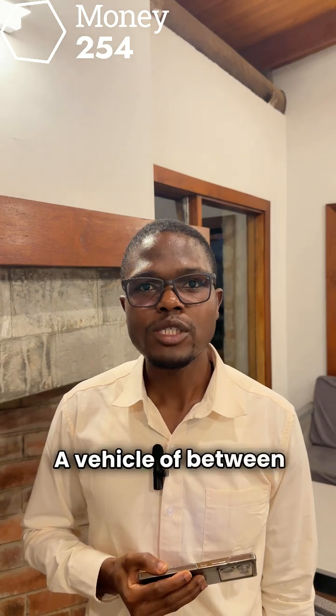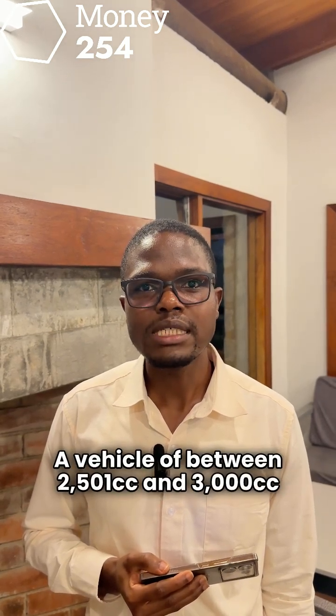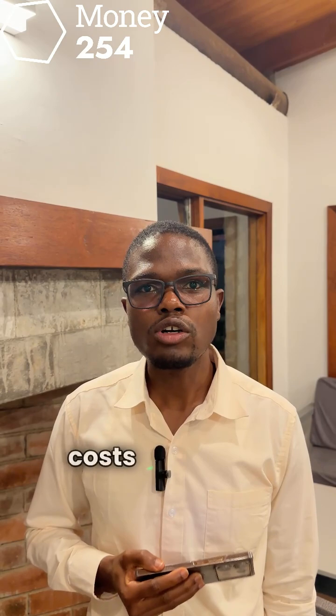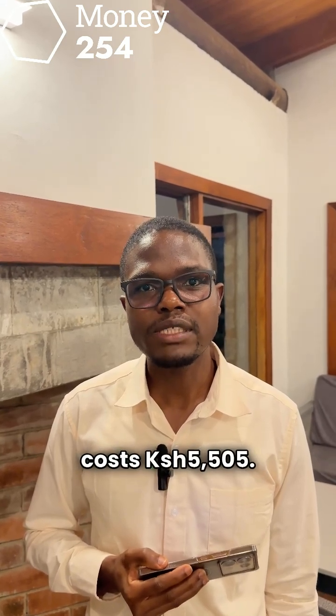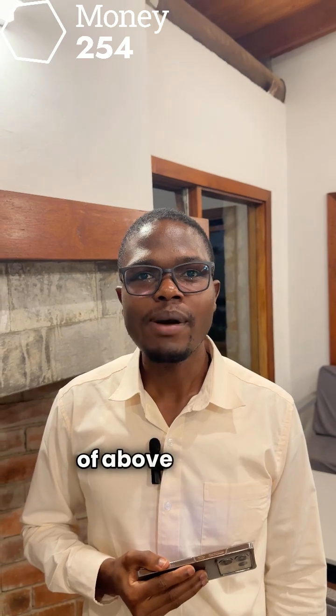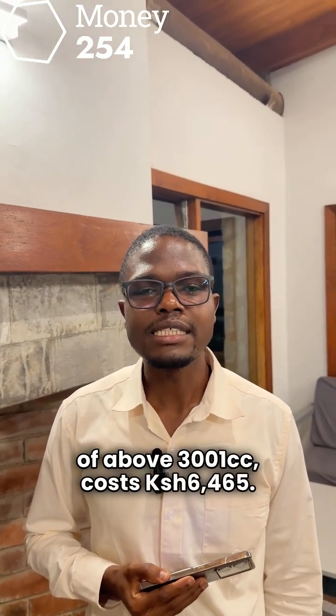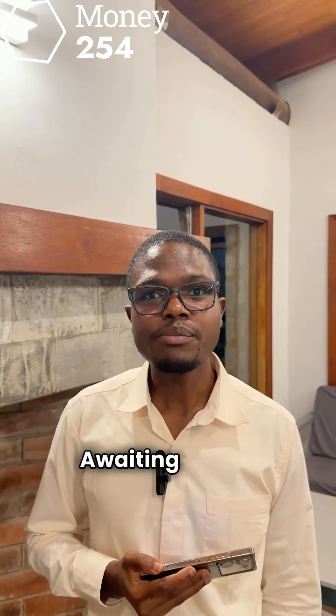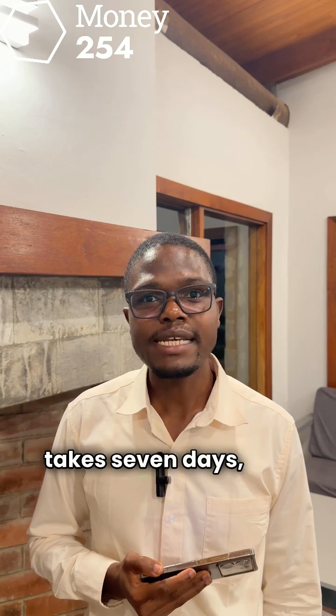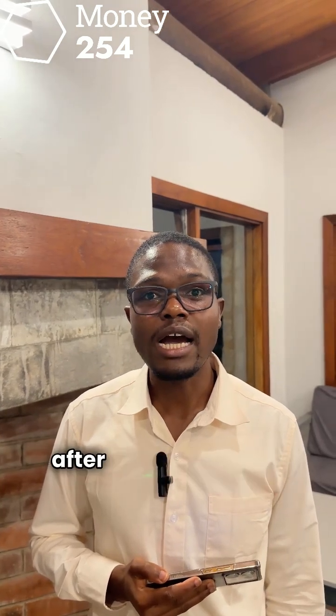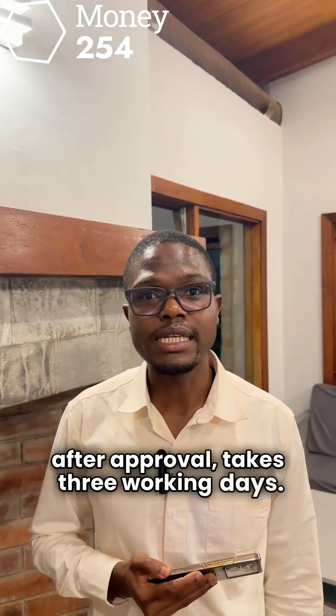A vehicle of between 2501 cc and 3000 cc costs 5505 shillings. And a vehicle of above 3001 cc costs 6465 shillings. A waiting period after application takes 7 days, and logbook processing after approval takes 3 working days.